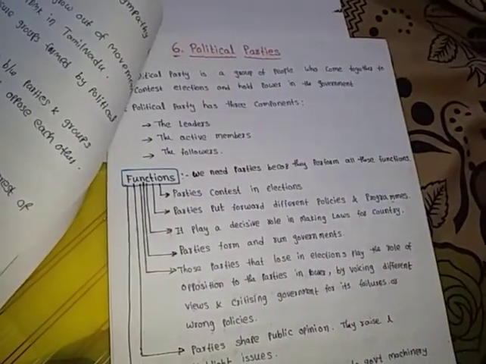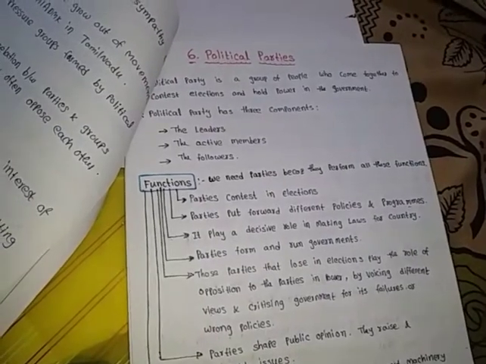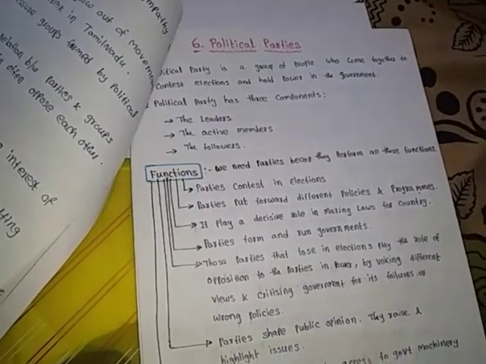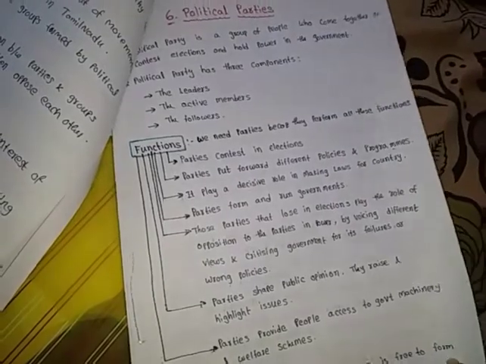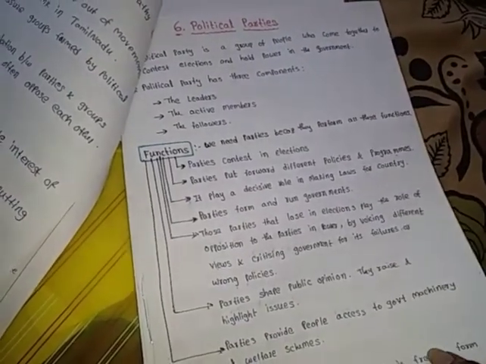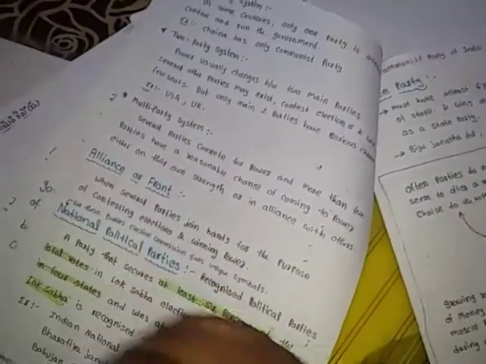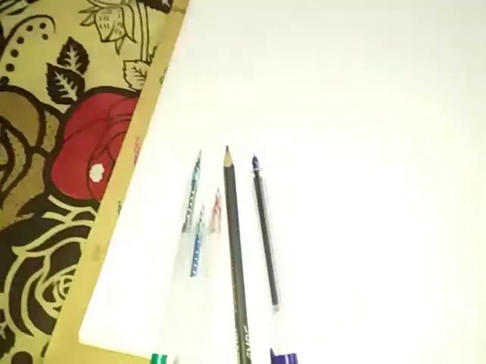So today in this video, I am going to show you how to read the NCERT textbook and grab the essence from it, and how to make effective short notes from it. I will give you one example also. So let's start. Let's see what things are needed to start writing our short notes.